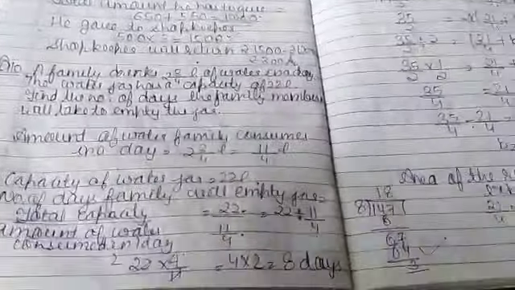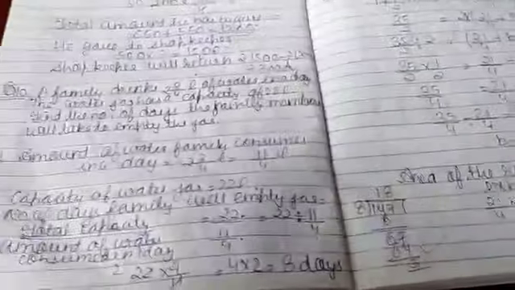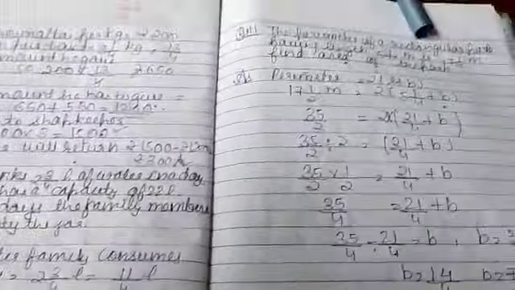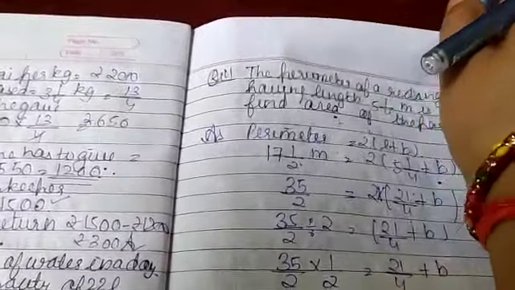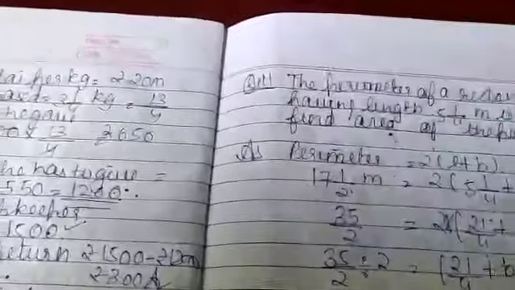Please all of you copy all this work properly, and I suggest you, whatever you copy, first try to understand and try to do the solutions yourself. No need to copy the solutions from the video. I hope it is clear to all.